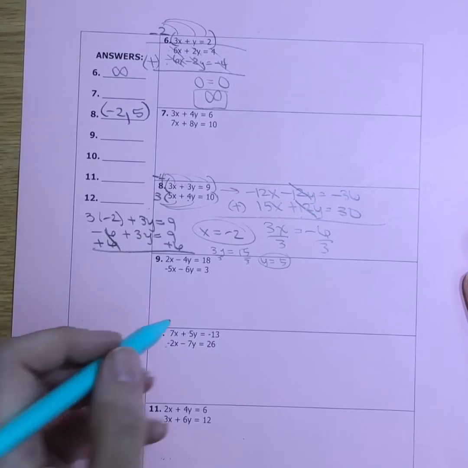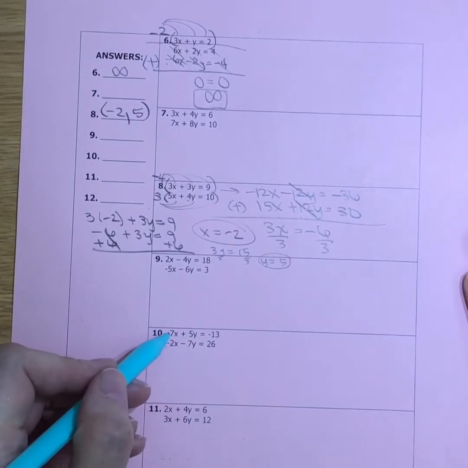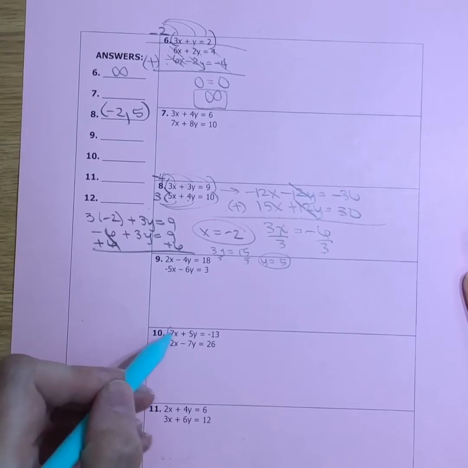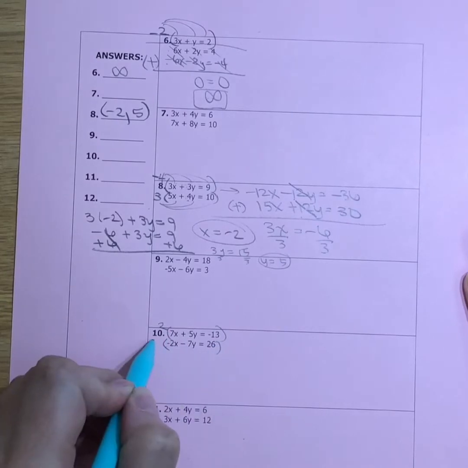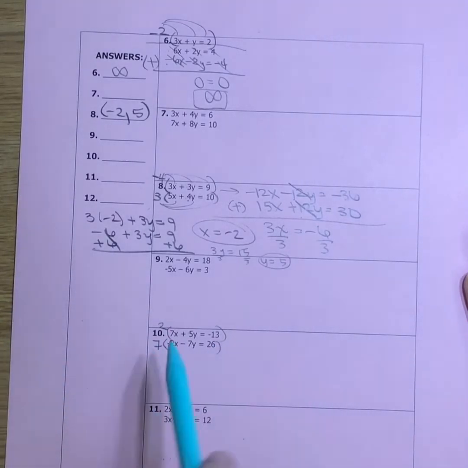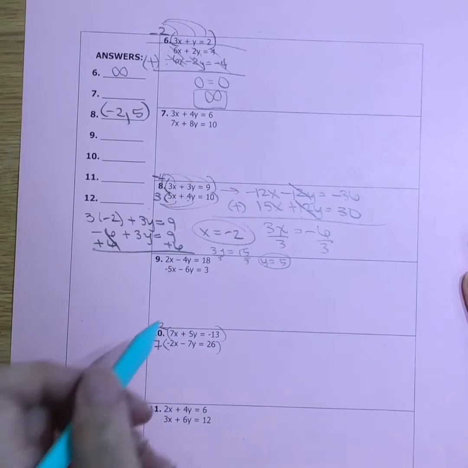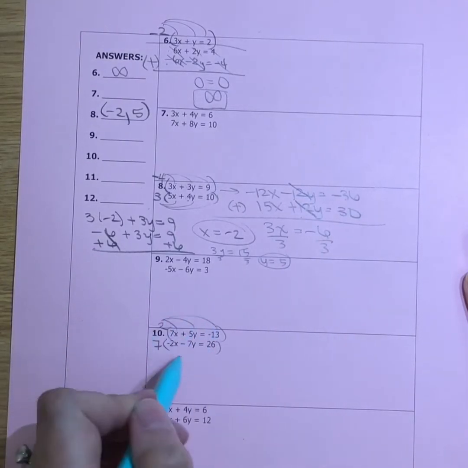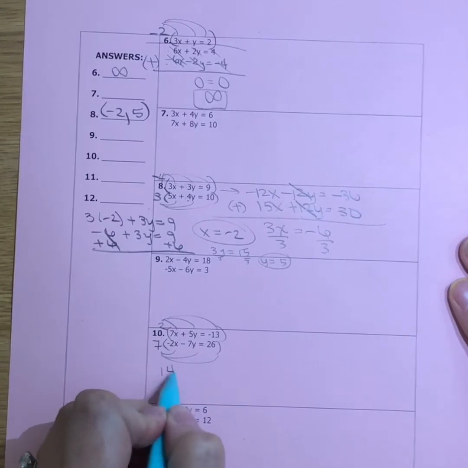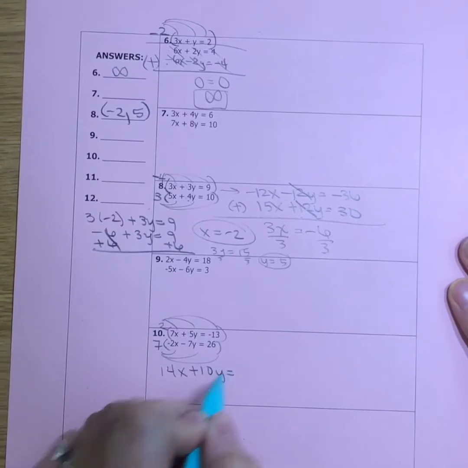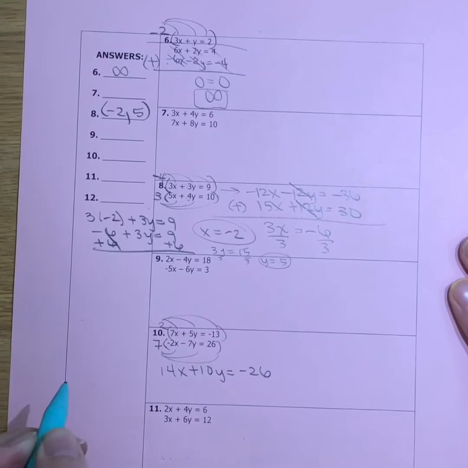Well, since one of them's already positive and one of them's already negative, I'm going to multiply the top equation by positive 2 and the bottom equation by positive 7. Because if you already have one positive and one negative, you don't need to change the signs. So we just multiply by positives to keep the signs. So we distribute that, and you get 14x plus 10y equals negative 26.